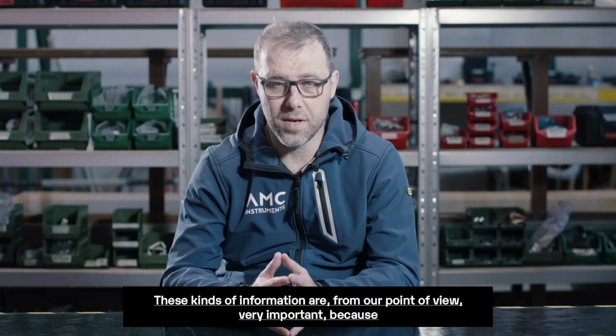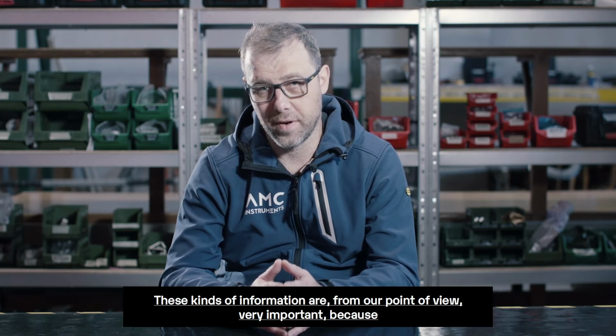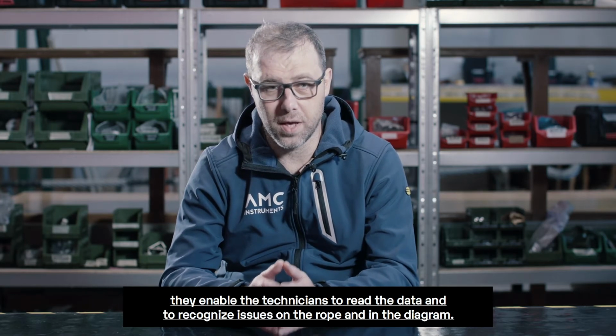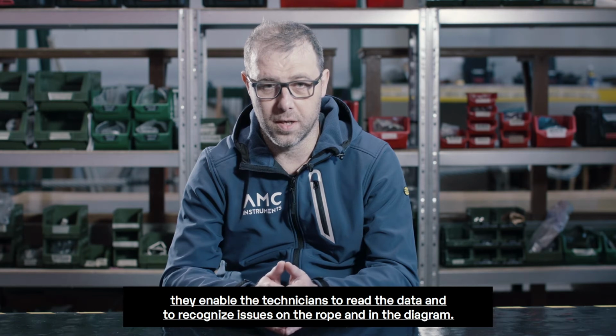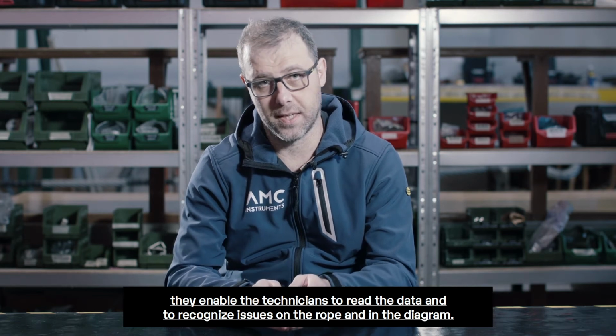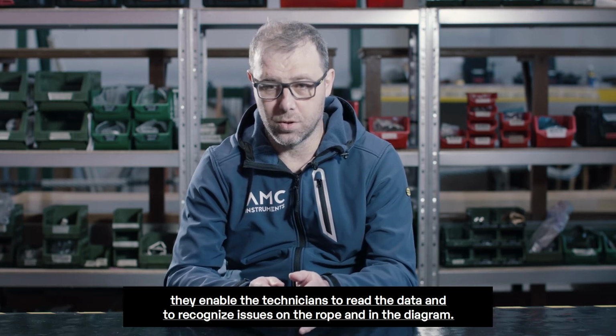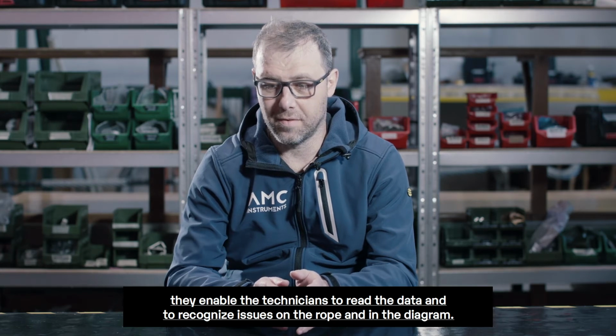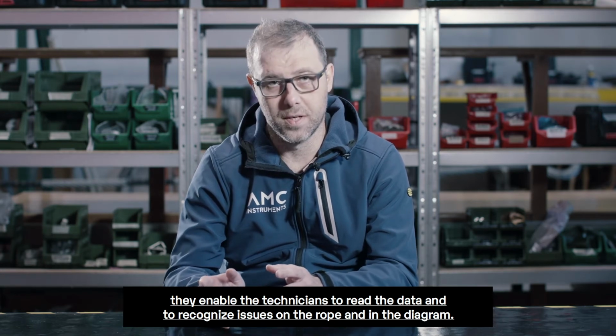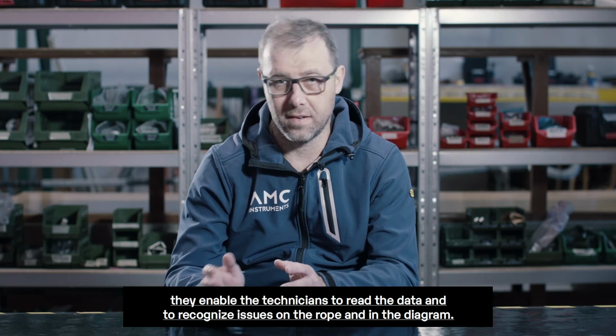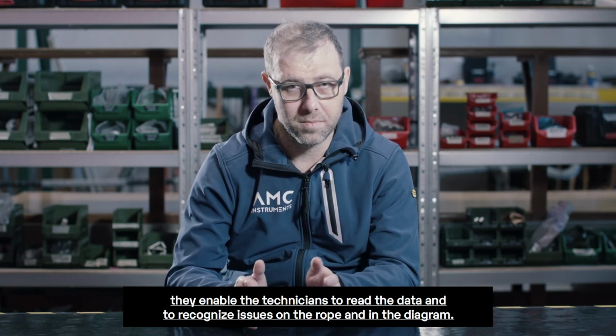This kind of information is, from our point of view, very important to give him the possibility to correctly interpret the data and to find on the wire rope the same kind of defects that he finds on the diagram itself.